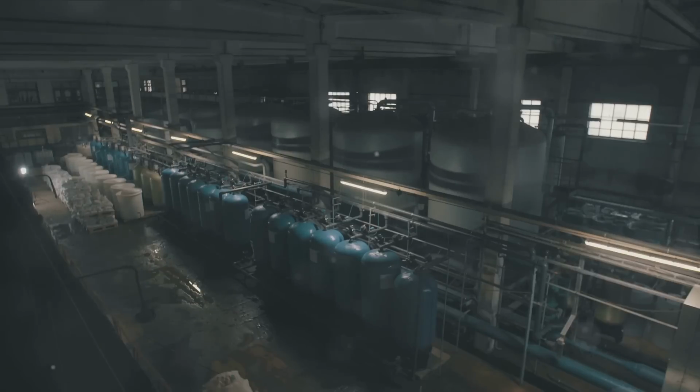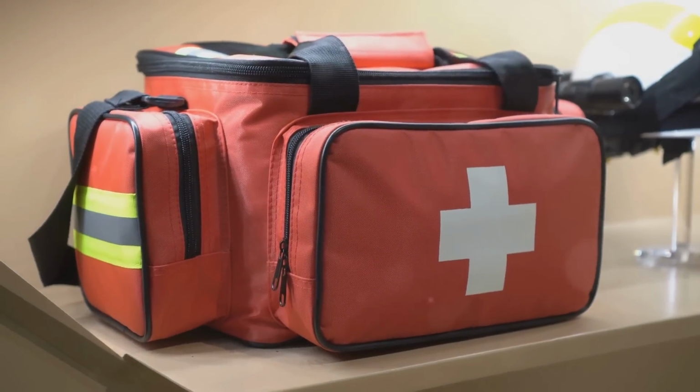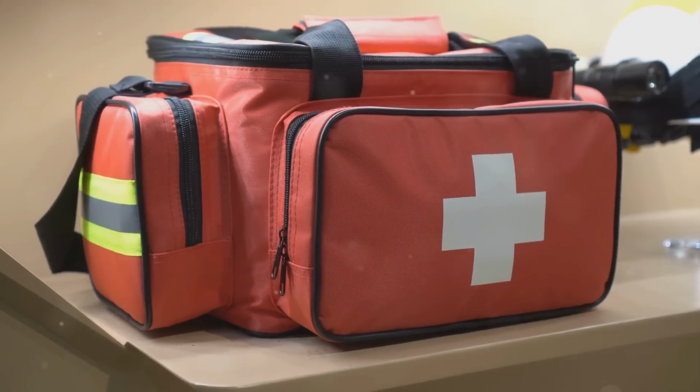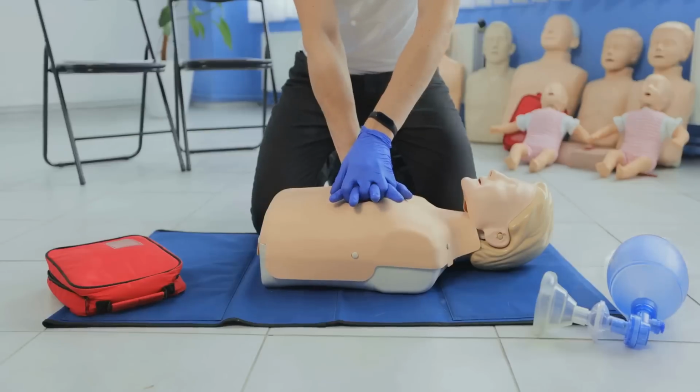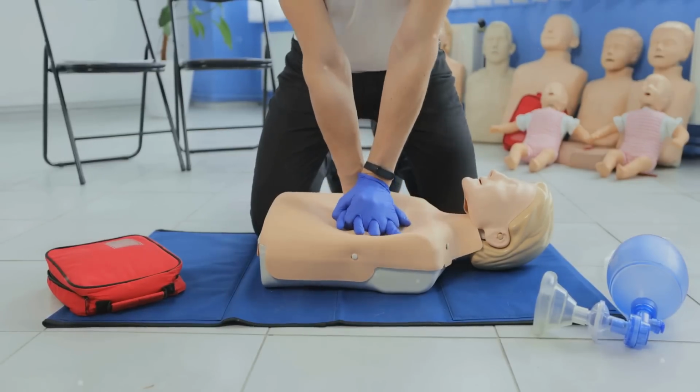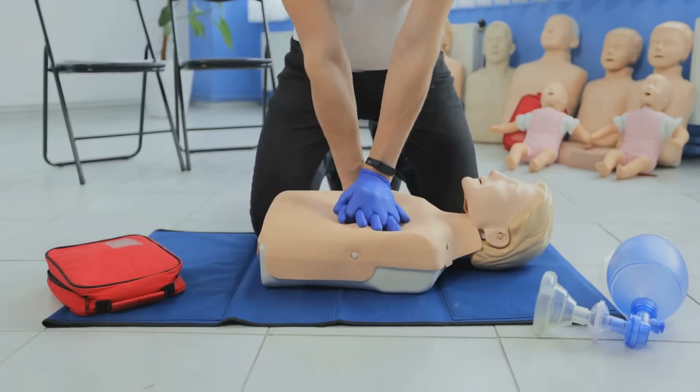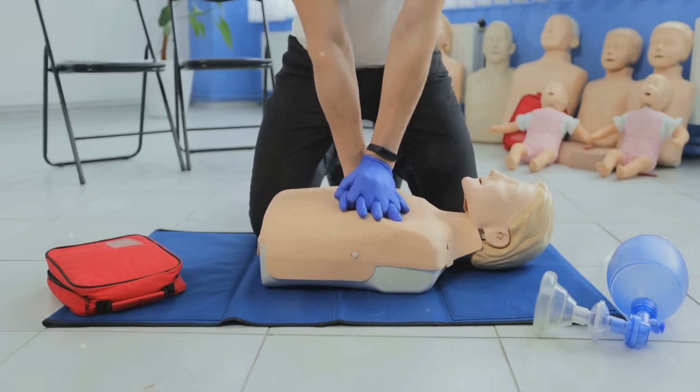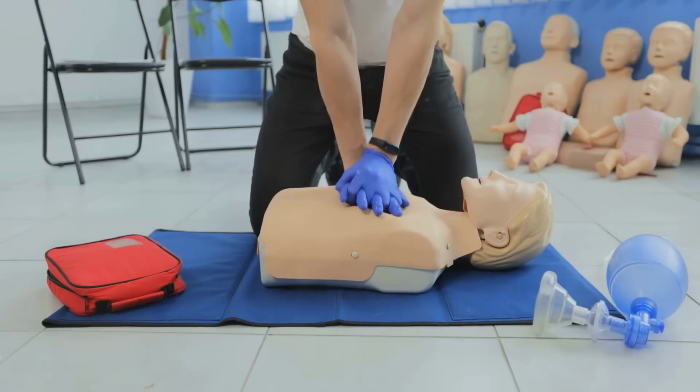Next, we have first aid supplies. A well-stocked first aid kit can be a lifesaver, literally. Make sure you've got bandages, antiseptics, pain relievers, and any prescription medications needed. Knowledge on how to use these items effectively is just as important, so consider taking a basic first aid course if you haven't yet.